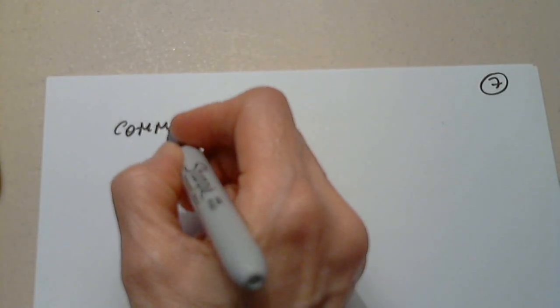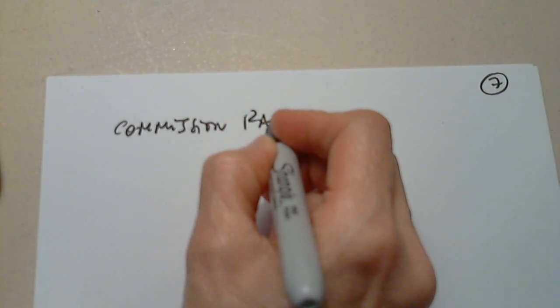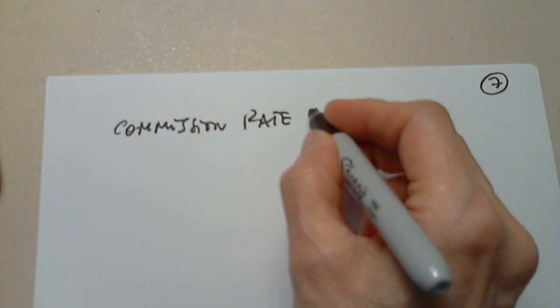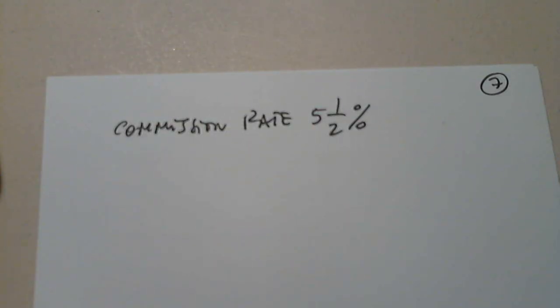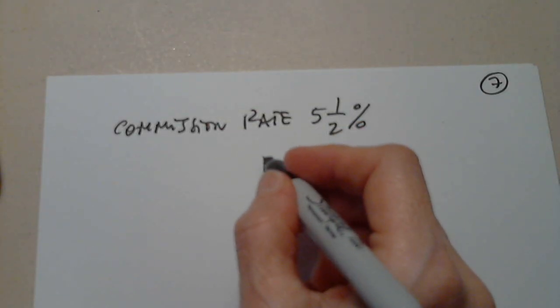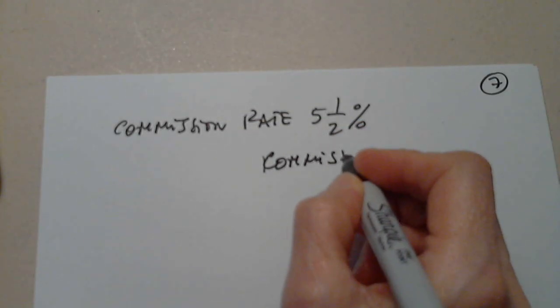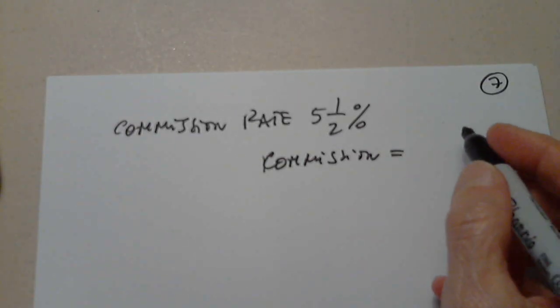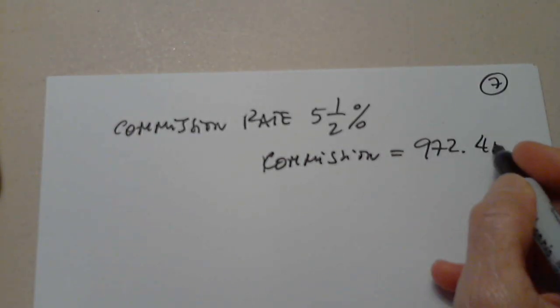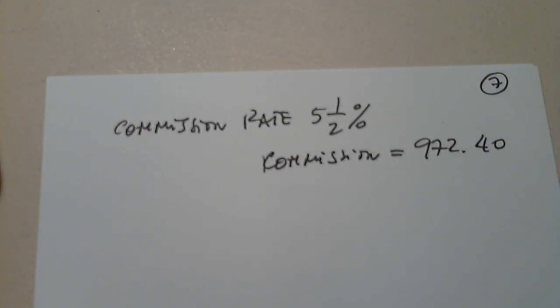Okay, so this is very similar with the one with the car. So we have a commission rate that is 5.5%, and the commission is 972.40. Find the amount of sales.